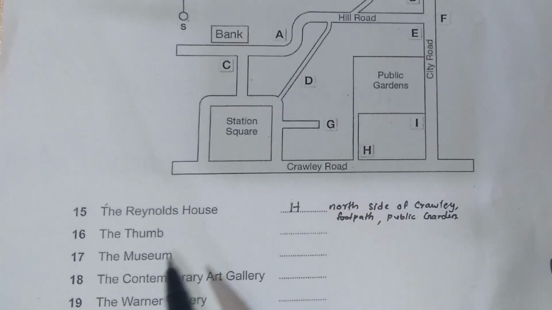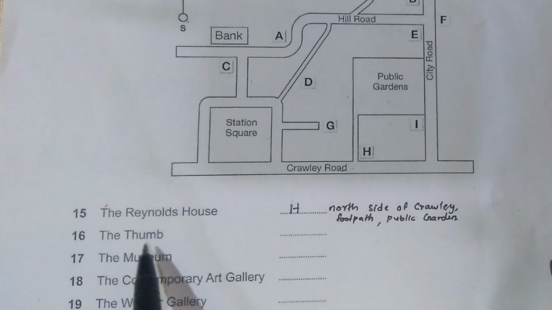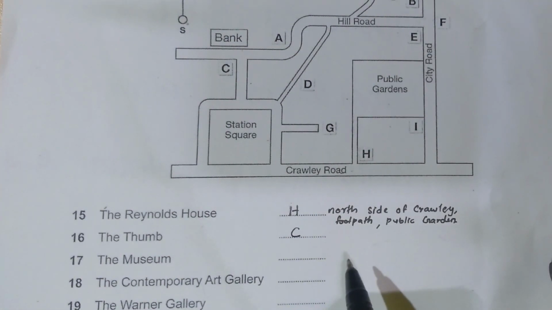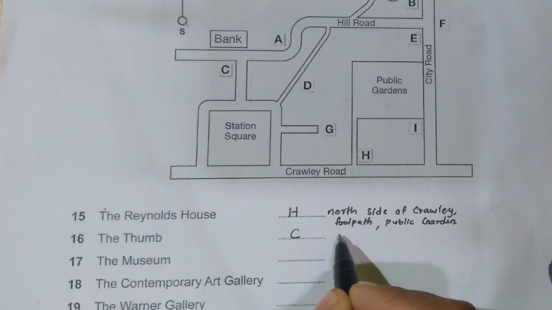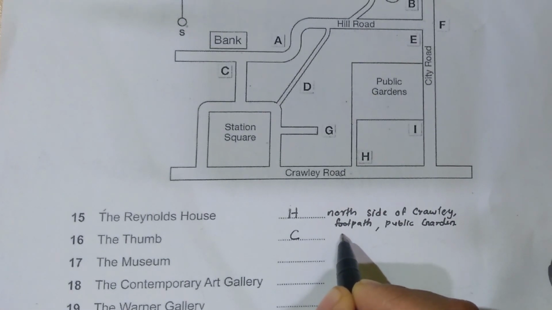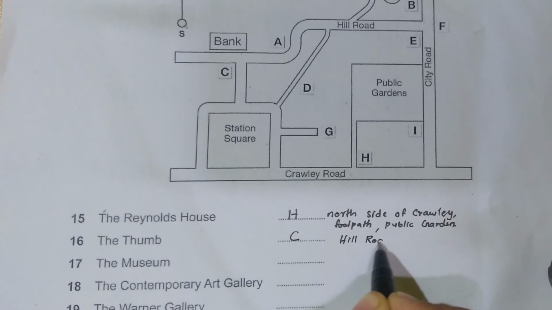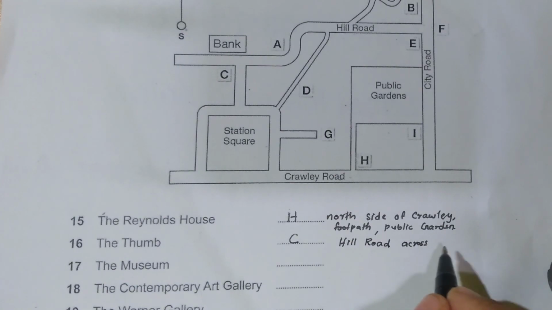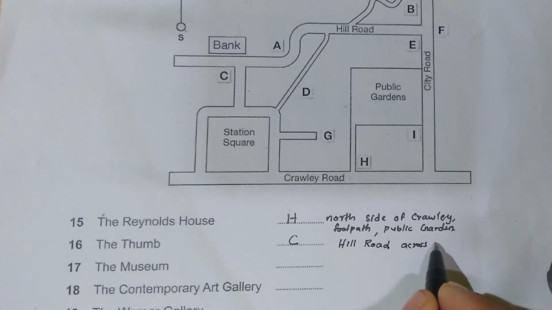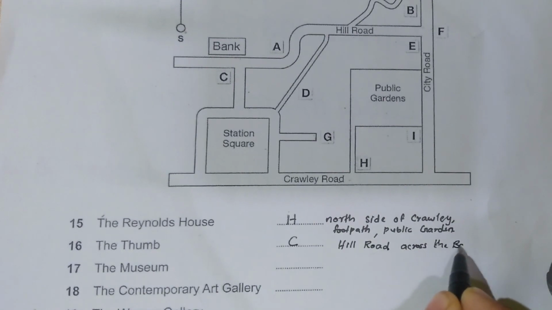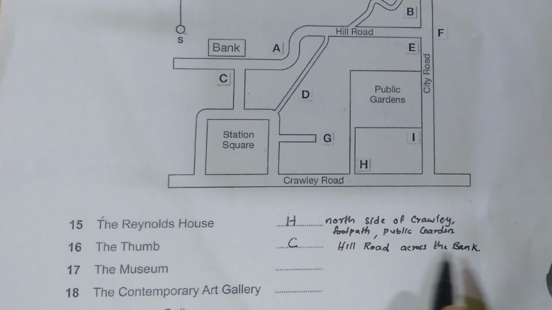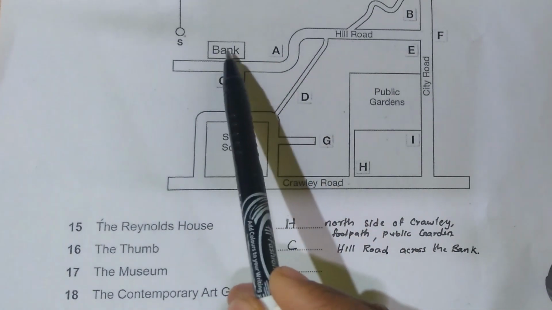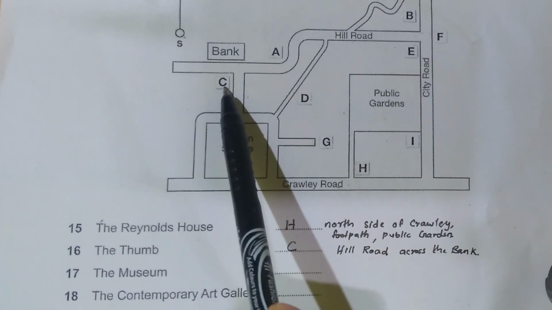Okay. Next, question number 16, the thumb. The answer is C, and they have told Hill Road across the bank. The Hill Road across the bank. So this is the Hill Road. This is the Hill Road, and it is across the bank. So it must be the answer choice C.